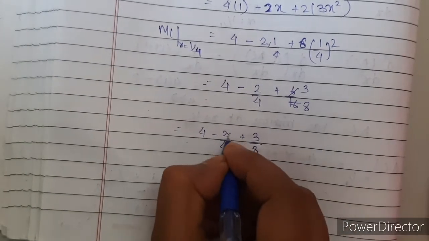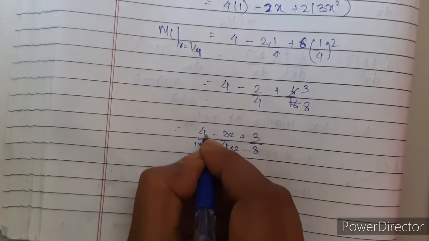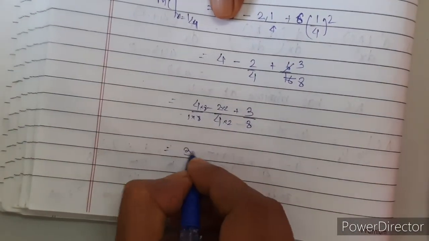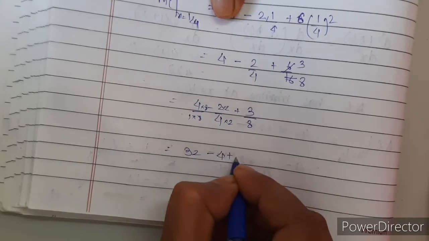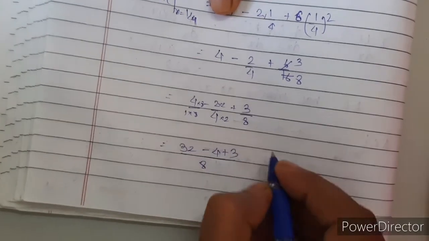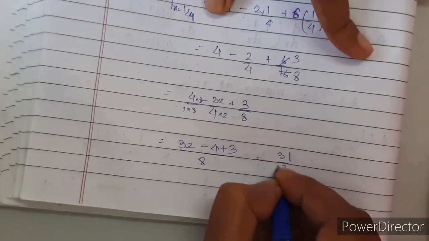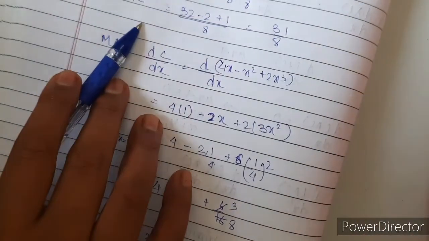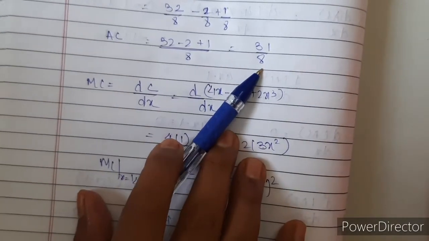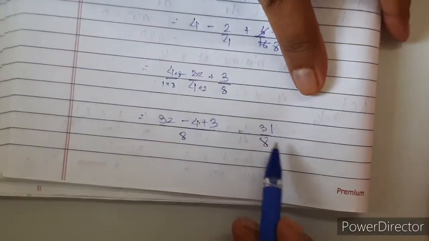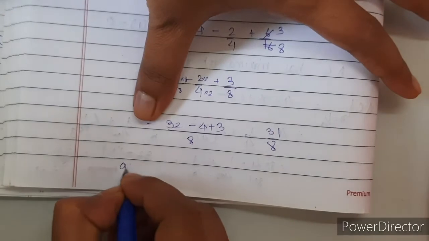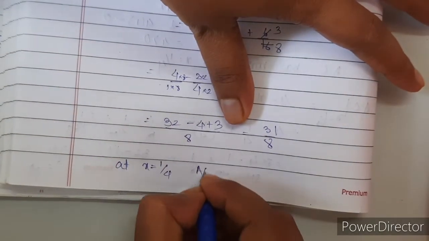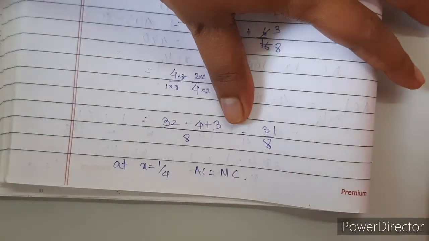So I am multiplying this by 2 and this by 8. So we have 32 minus 4 plus 3 by 8. So we are getting 31 by 8. So our average cost at x equals 1 by 4 is 31 by 8 and marginal cost is also 31 by 8. So we can say at output x equals 1 by 4, average cost is equal to marginal cost.